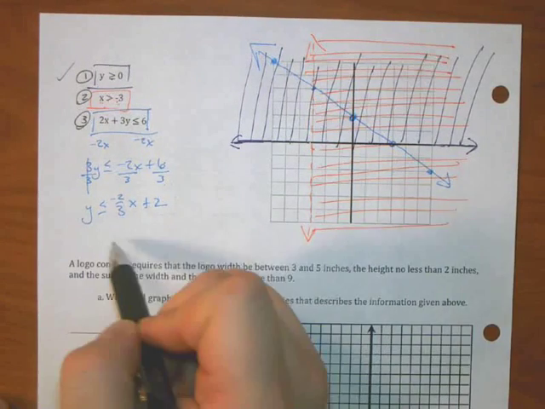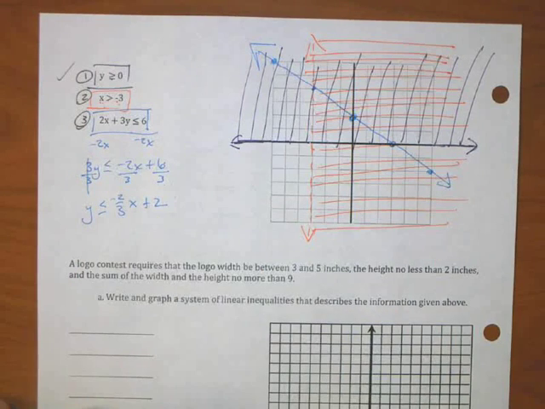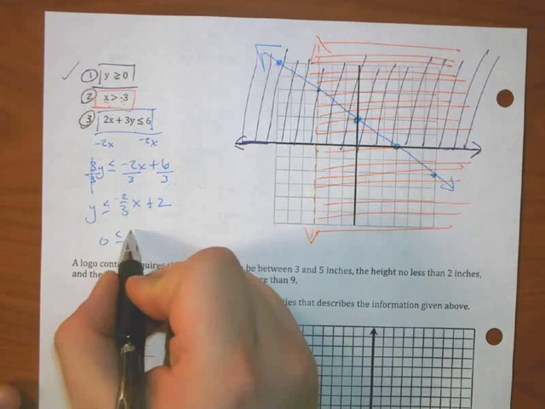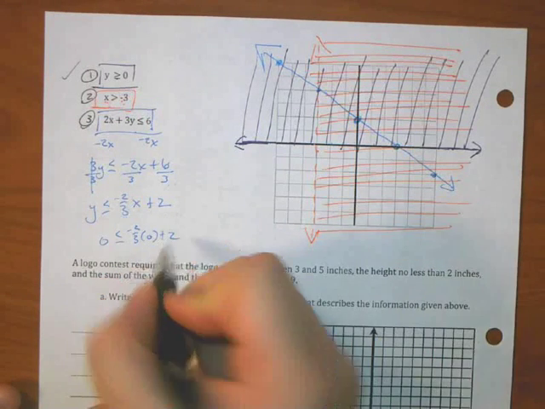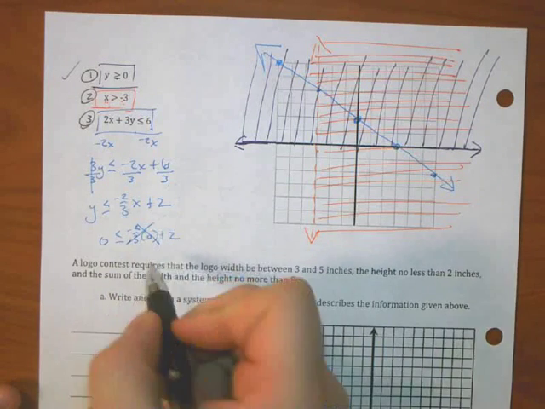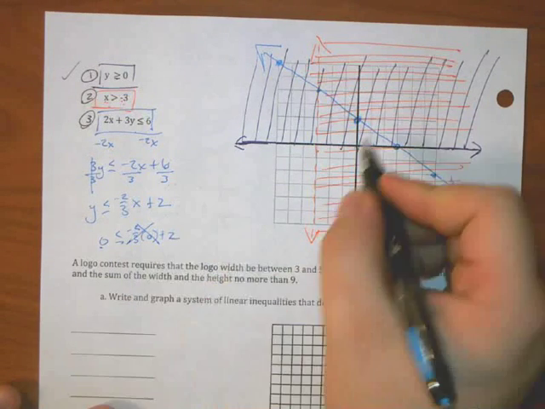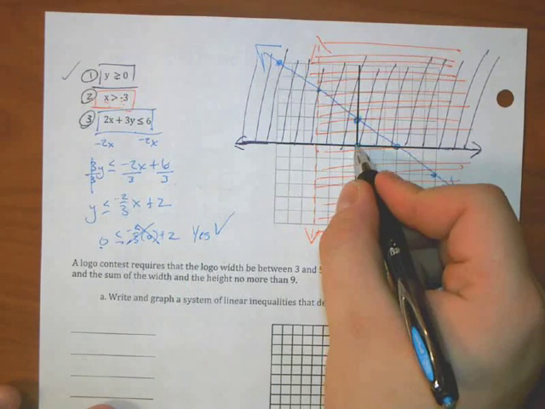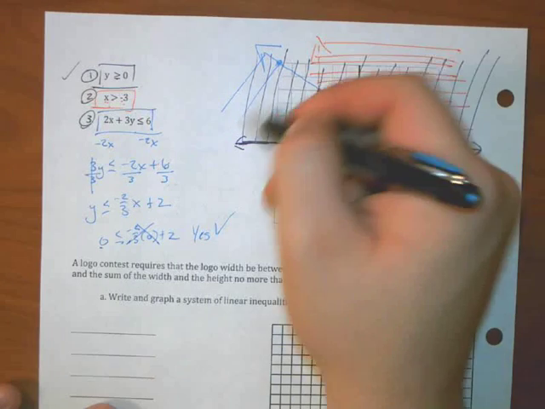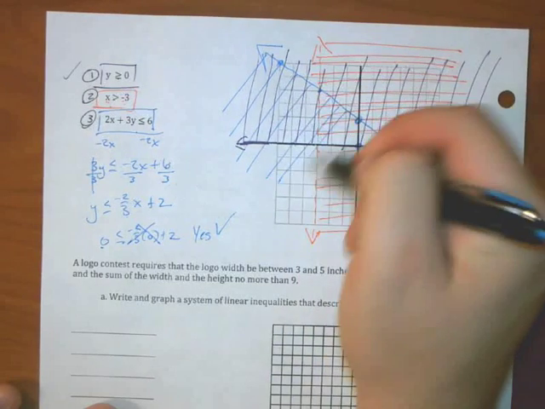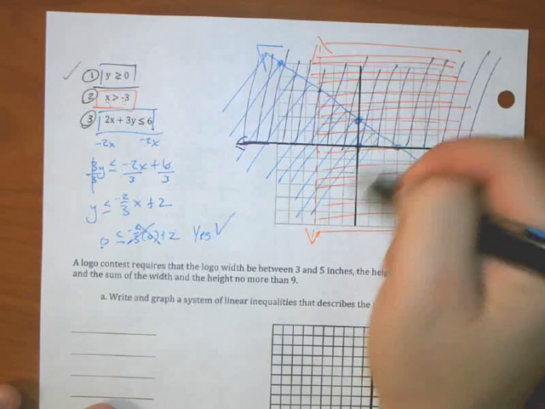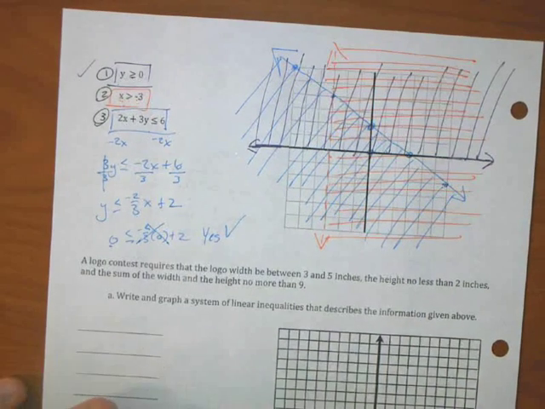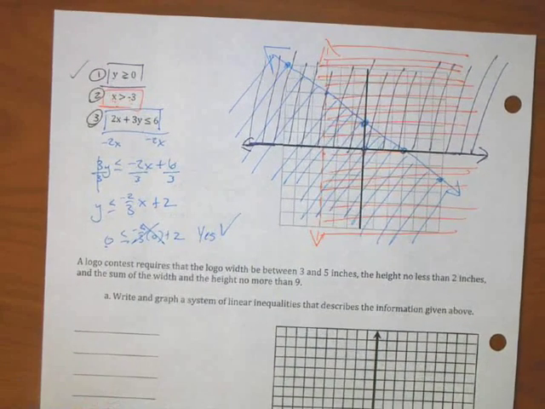Okay, let's pick a point. Let's test a point so we can shade this light blue line here. How about 0, 0? It's not on the line. 0, anything is 0. Is 0 less than or equal to 2? Yes. So that means 0, 0 is a solution, so we'll shade the same side. Oh boy, there's a lot going on now. There's a ton going on here.